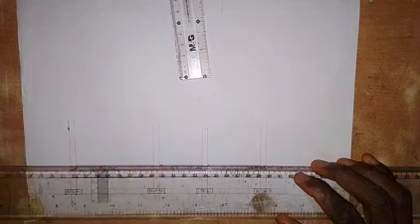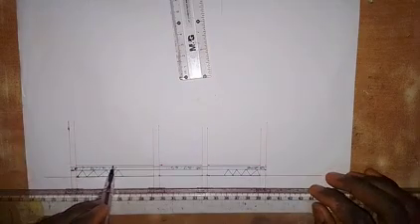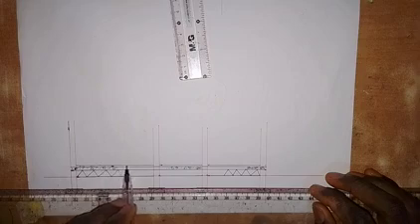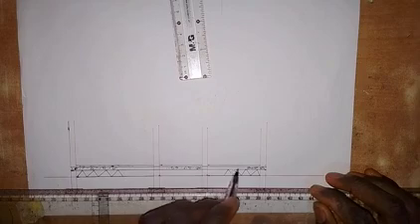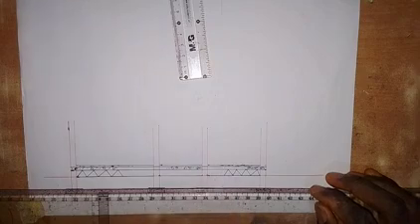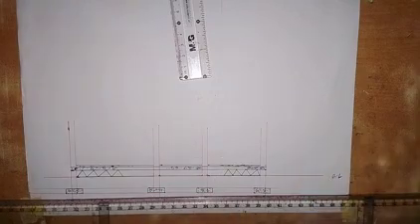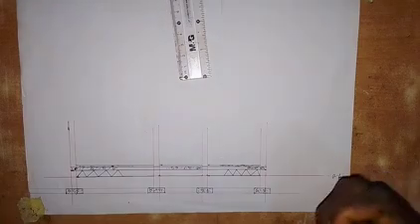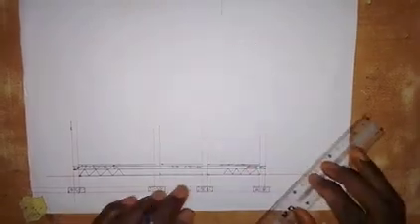So we leave it here like this, and then you can just make something like this. All right, so it's okay like this. So that is the cement sandcrete.